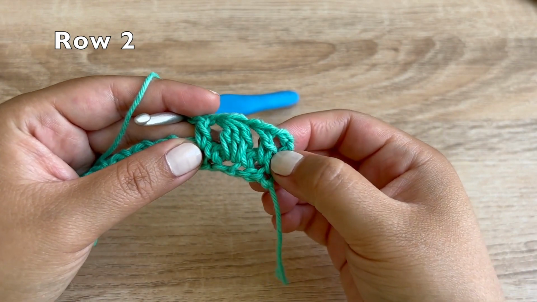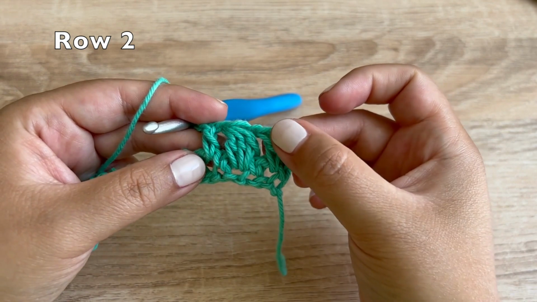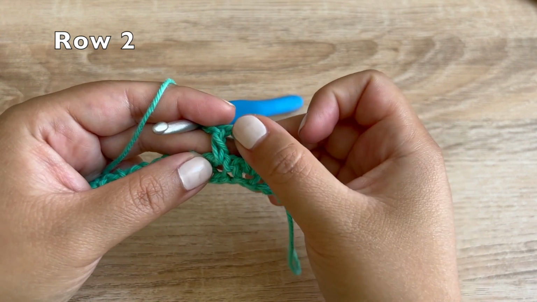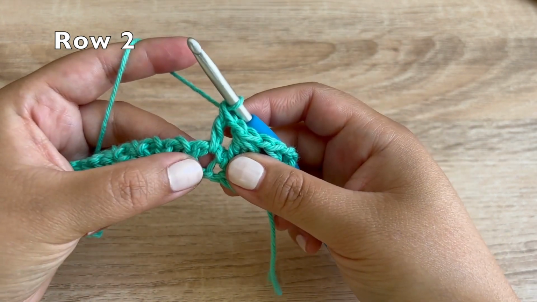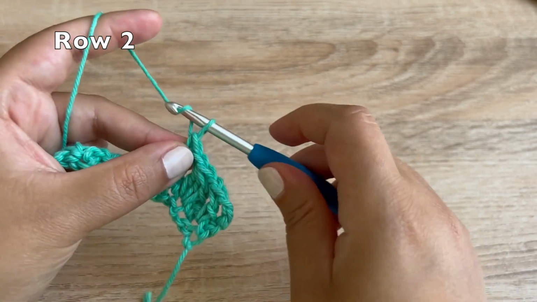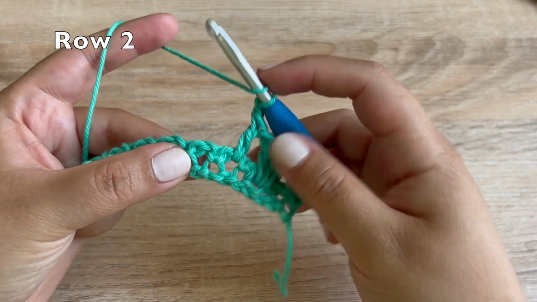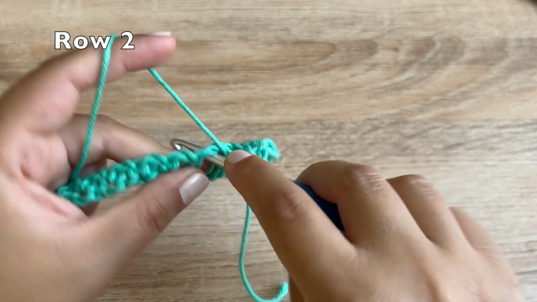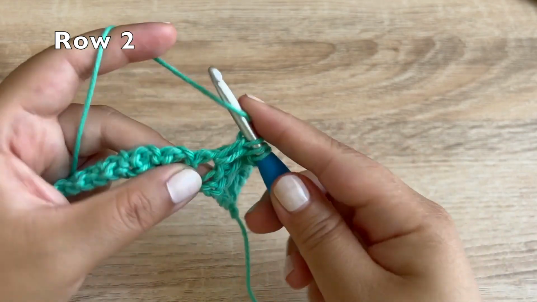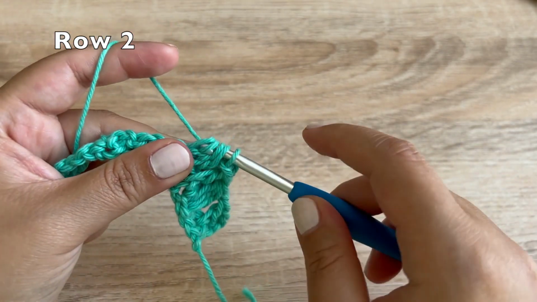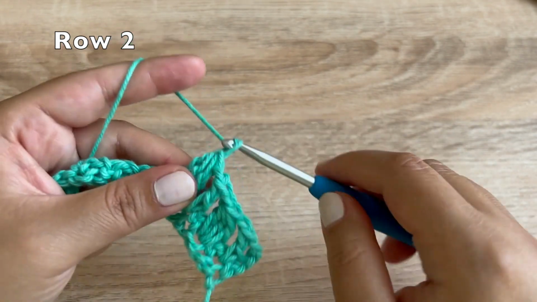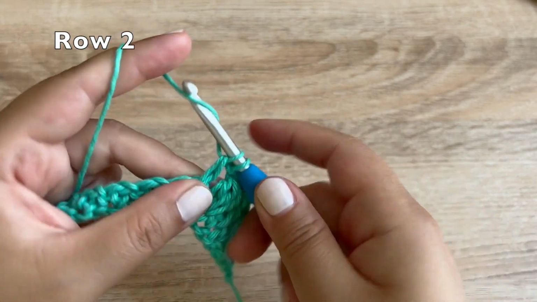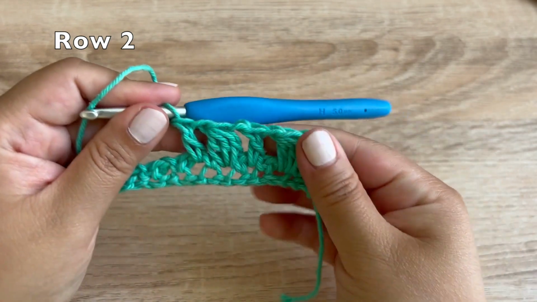So double crochet, again, just working in the chain 1 spaces, double crochet, chain 1, in the next chain 1 space, a double crochet 3 together, chain 1, double crochet in the chain 1 space, chain 1, in the next chain 1 space, double crochet 3 together, all in that same chain 1 space, chain 1, the next chain 1 space, a double crochet, and I'm just going to continue that all the way down for row 2.